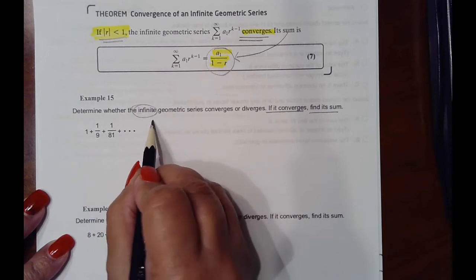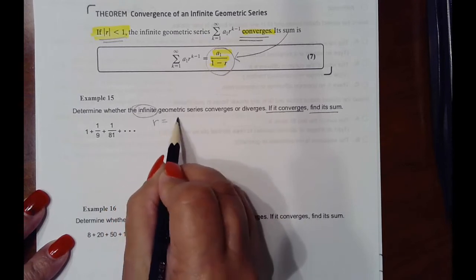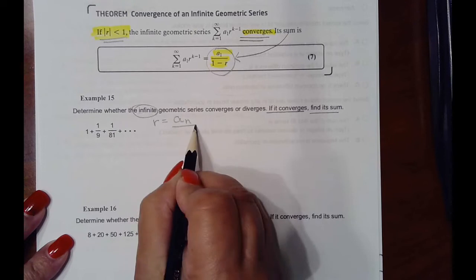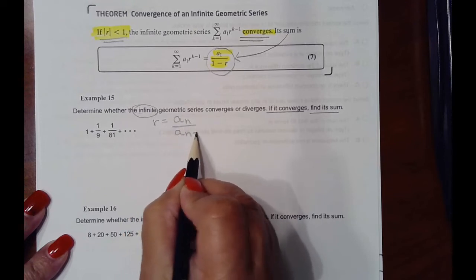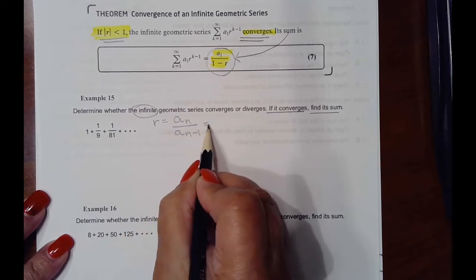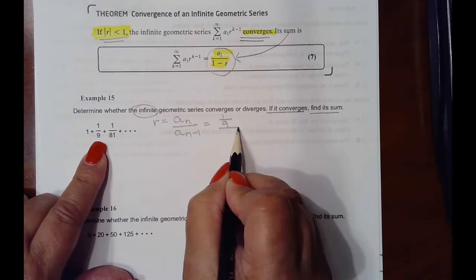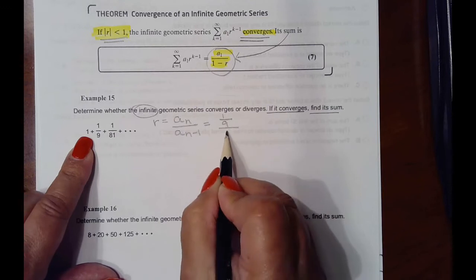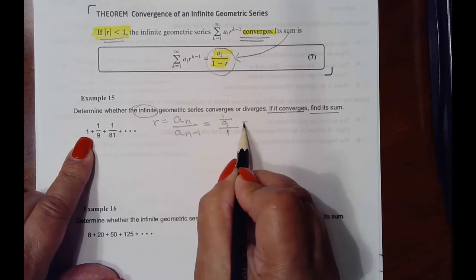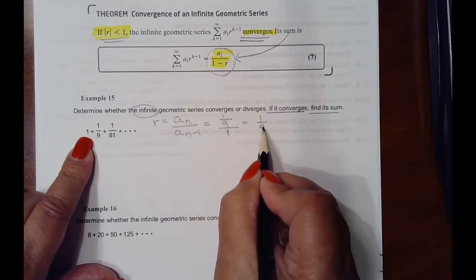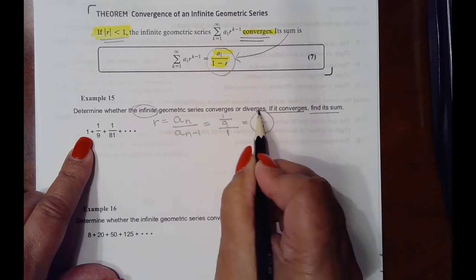Okay, so let's see. R value for a geometric series is always found like this, as I've shown in a bunch of previous problems. Just take any term and divide it by the number that's in front of it. Easy enough in this specific problem, it's just 1/9. That is your R value.